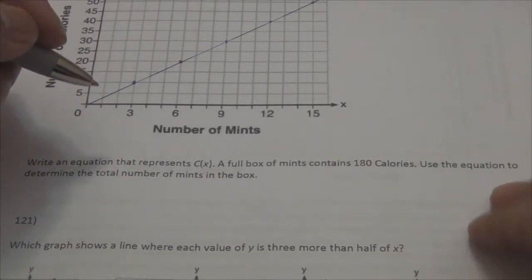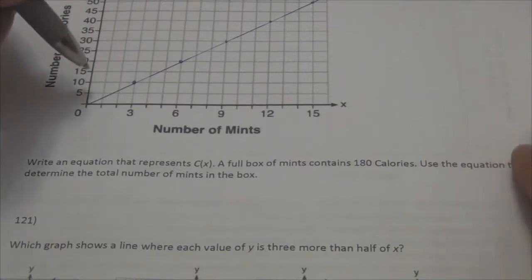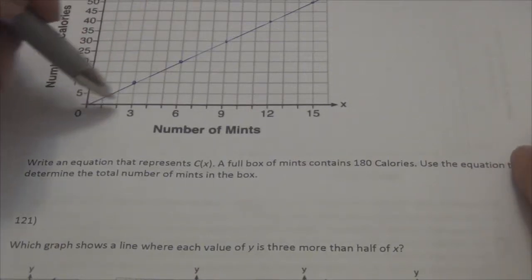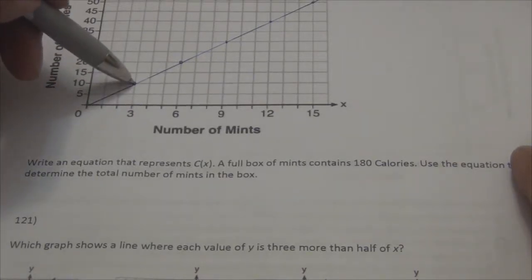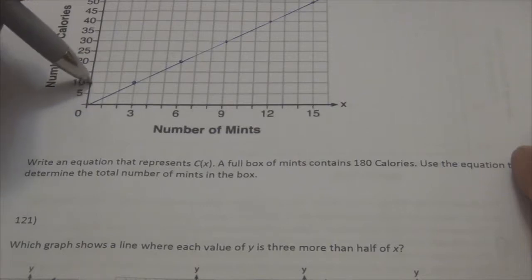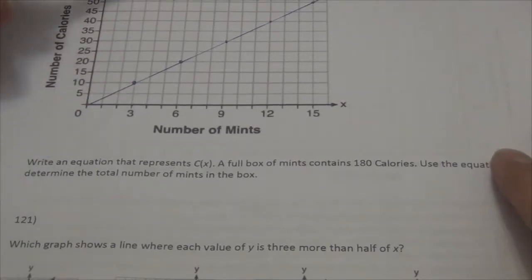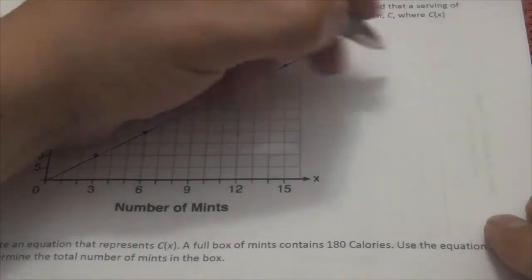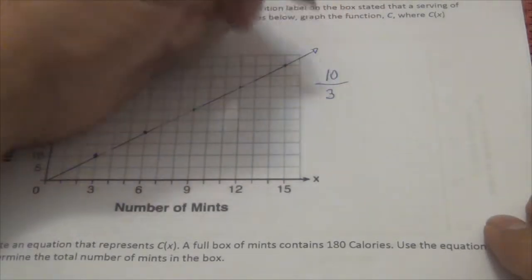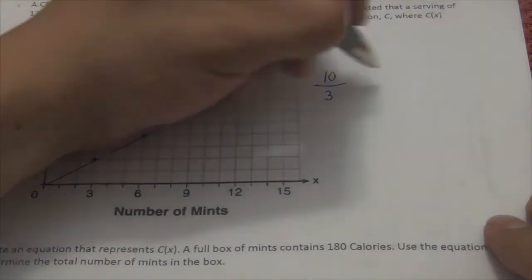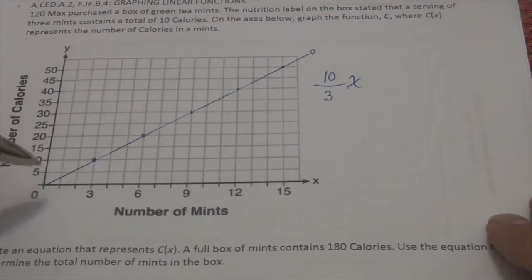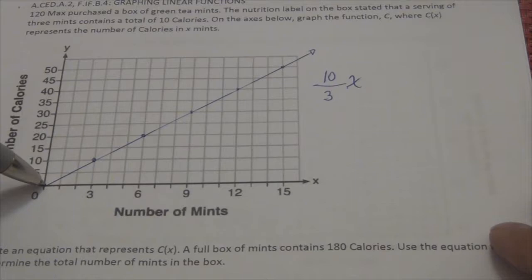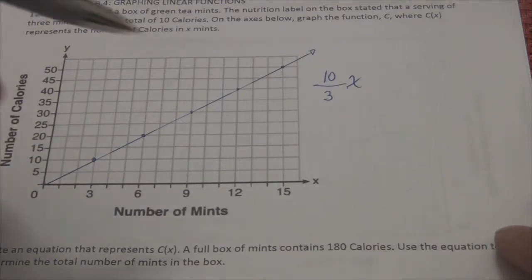So, what do I know? That for every 3 mints you get 10 calories. So 10 up and 3 to the right. That's the slope. Okay, so 10 up, changing y over changing x. 10 up, okay, and 3 to the right, x. And then the y-intercept I know is 0, because if you got 0 mints, then you're not getting any calories. Duh.